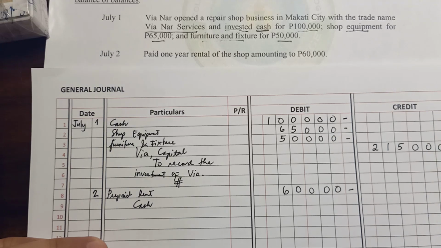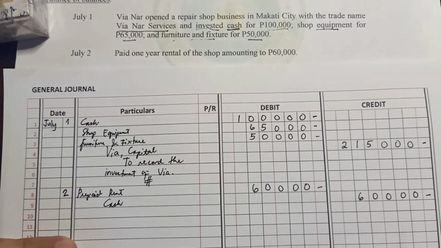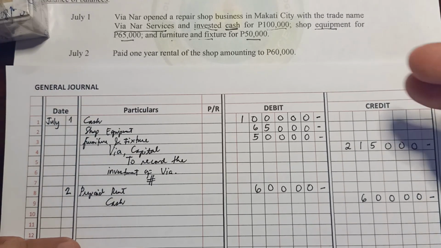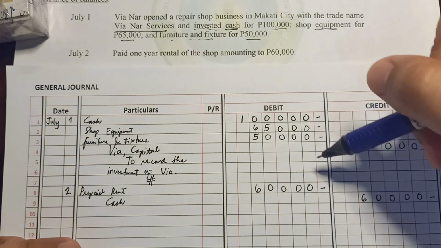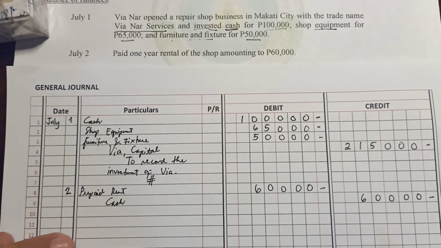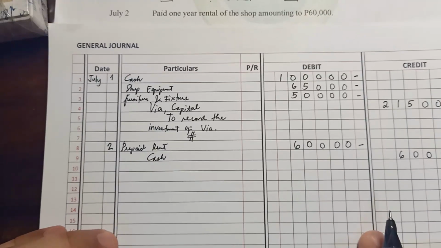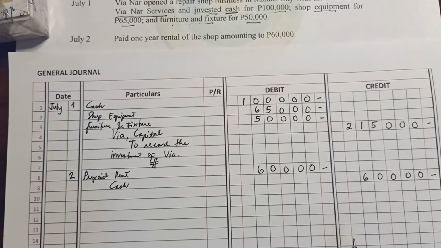So, again, it will be 60,000 pesos. Yan. So, very careful po tayo talaga sa paglalagay ng ating figures. Okay? Always make sure na balanse po siya and correct figures ang ating nilalagay. Nang sa ganon ay hindi po tayo magkamali on the succeeding reports.